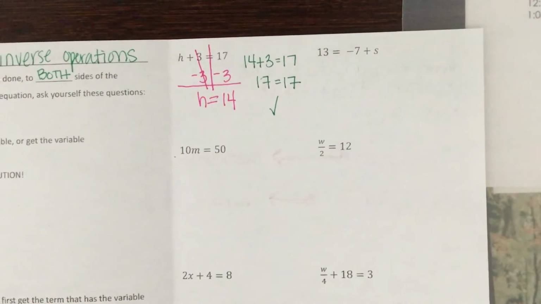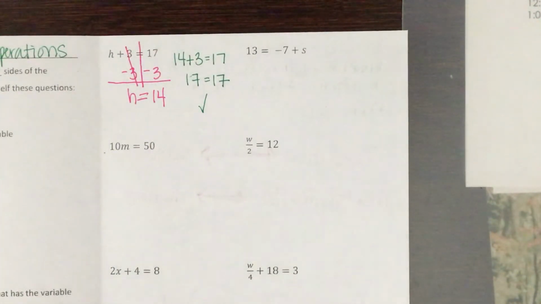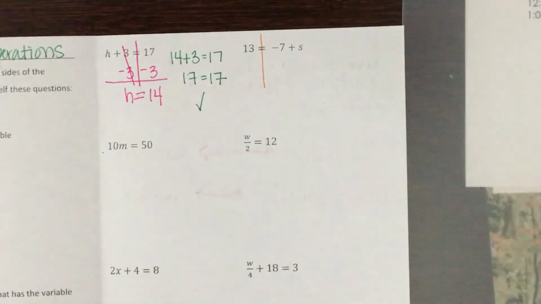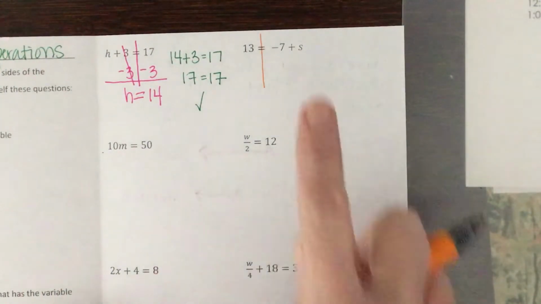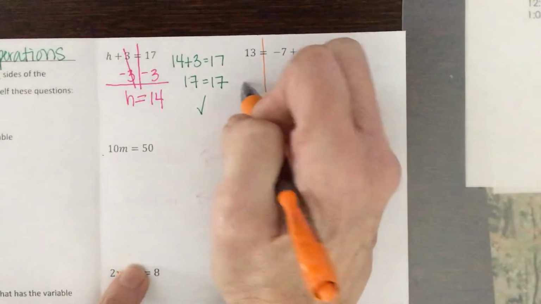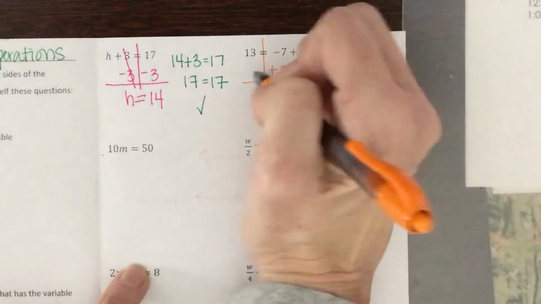All right, let's move on. All right, so now I'm going to identify my variable, which is s. I want to isolate s. Okay, so the first thing I'm going to do is draw my line. So I'm going to take care of my constant, which is negative 7. So I'm going to do its inverse, which is positive, or add 7 to both sides.